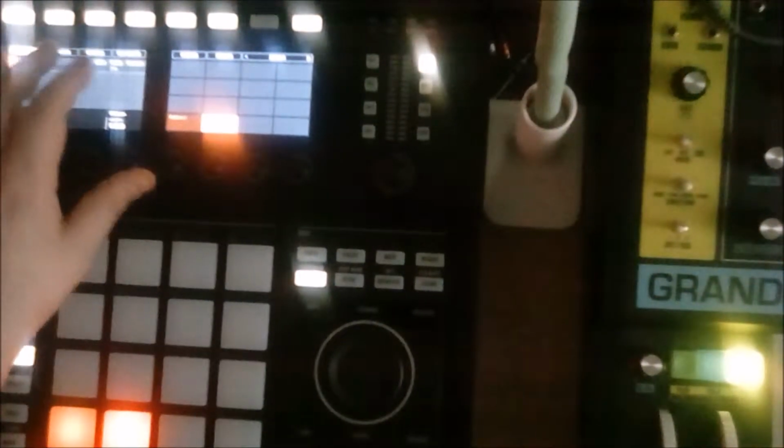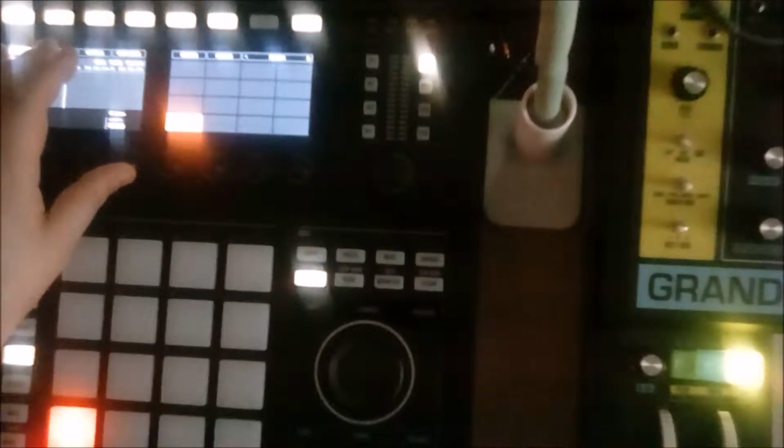I'm going to create a pattern. And it's going to be a progression of 4 chords. So first I'm going to input the chords here.